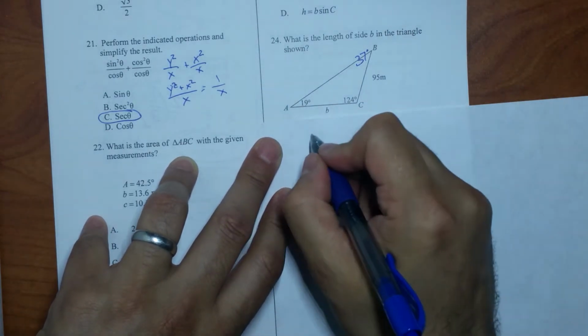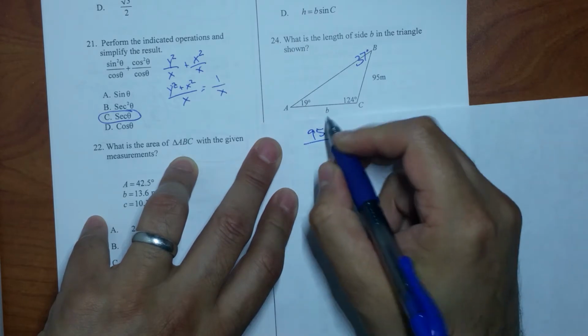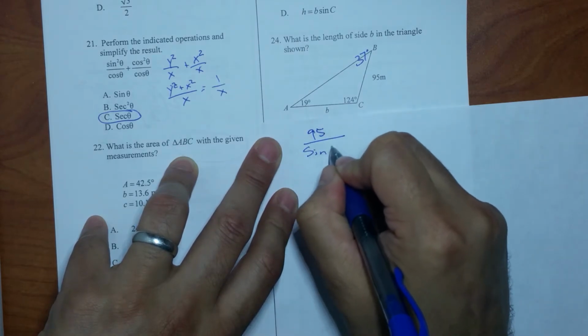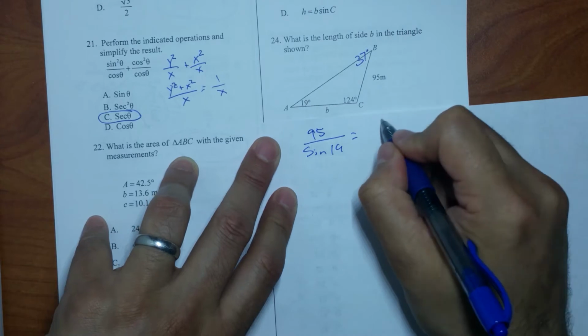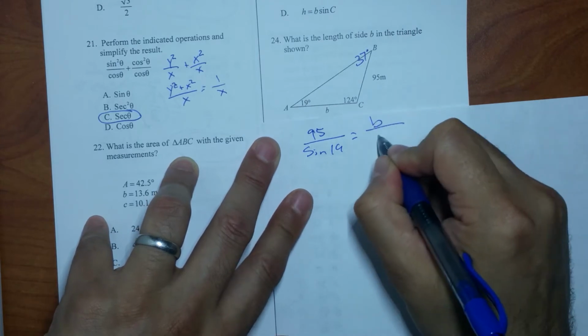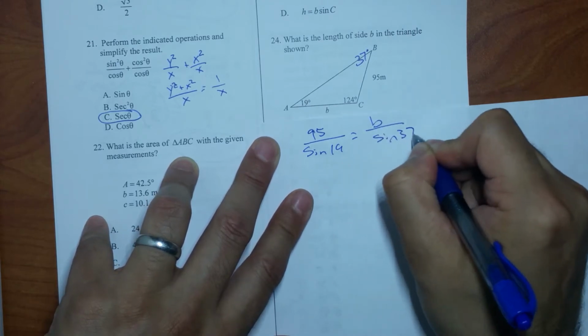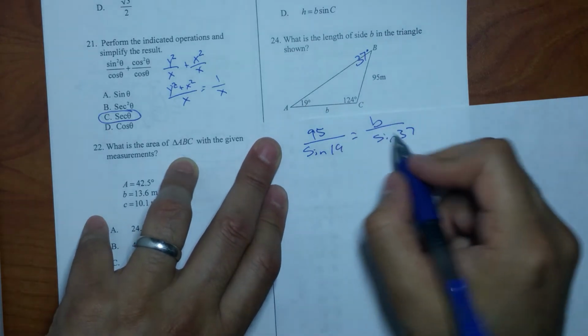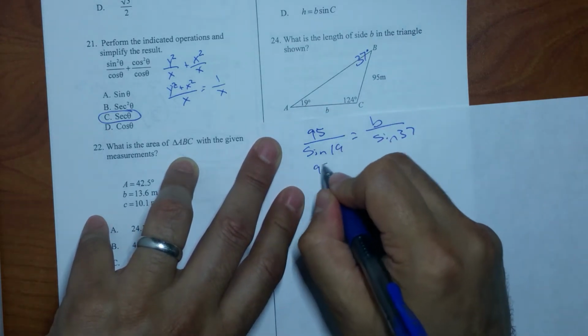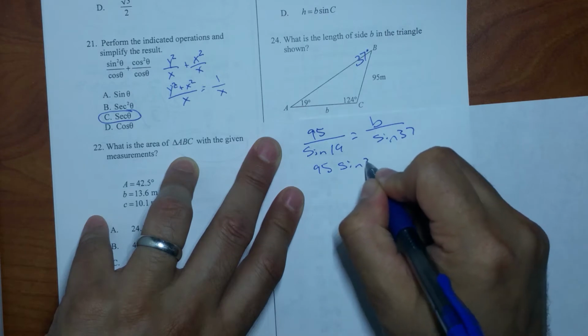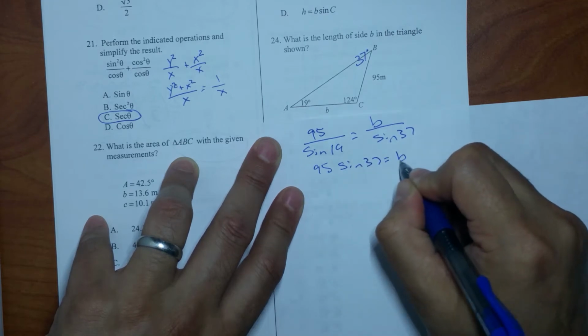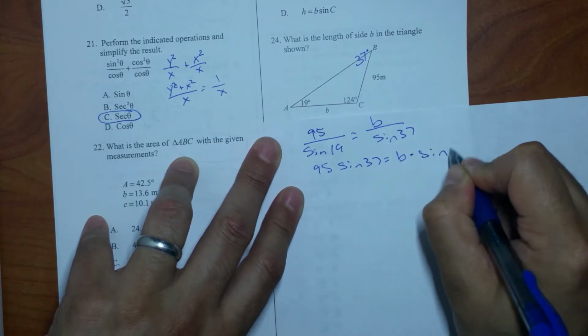So I'm going to say 95 over sine of 19 equals B over sine 37. Do our cross products, I get 95 sine 37 is equal to B times sine of 19.